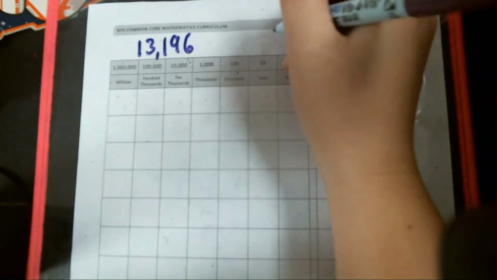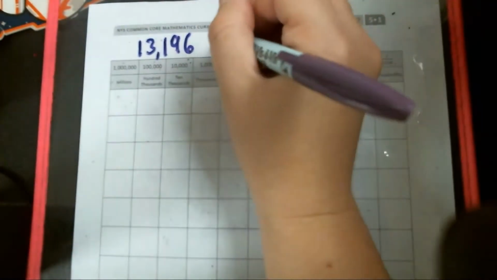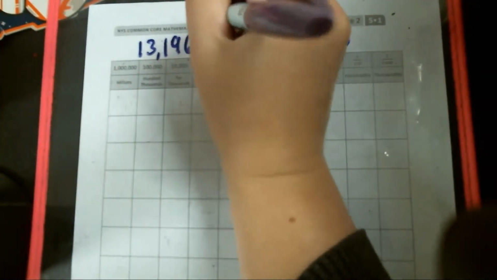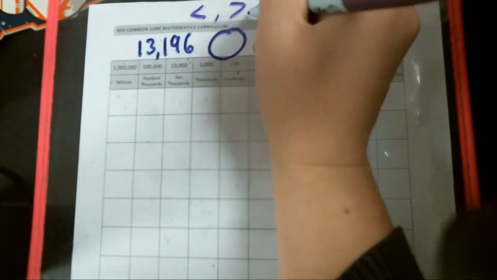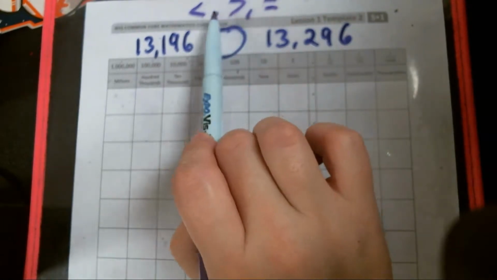So what we're first going to do is we're going to be comparing the numbers 13,196 and 13,296. Now, when we are comparing numbers, especially in your problem set, what you're going to see is these two numbers with maybe a circle in the middle. And that circle in the middle, we are going to have to determine if the number is less than, greater than, or equal to. Remember, way back when, the alligator likes to eat the bigger number.